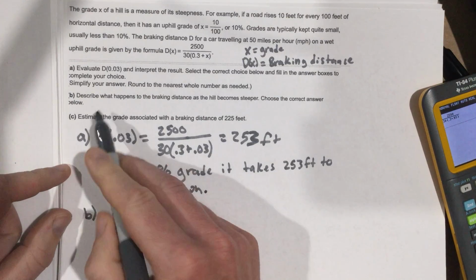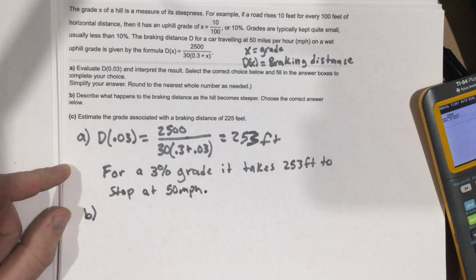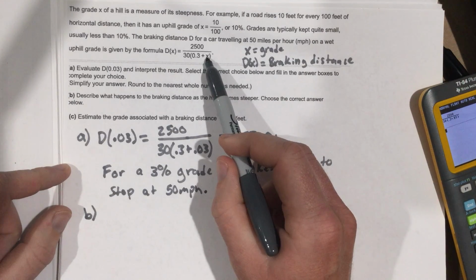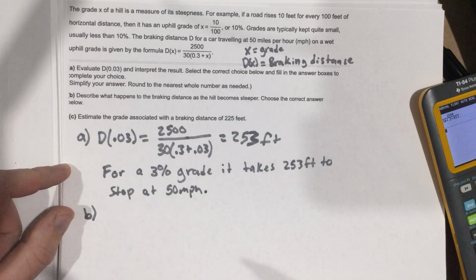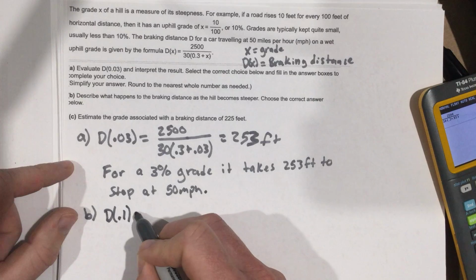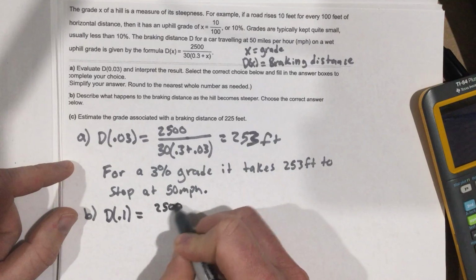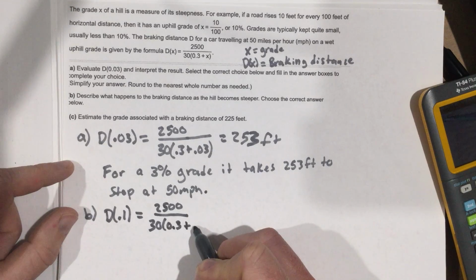Part B. Describe what happens to the braking distance as the hill becomes steeper. Choose the correct answer below. So as the hill becomes steeper, what happens to our braking distance? Well, let's test something out. What if we plug in 0.1 for our uphill grade? So we end up with d of 0.1 equals 2500 over 30 times (0.3 plus 0.1).